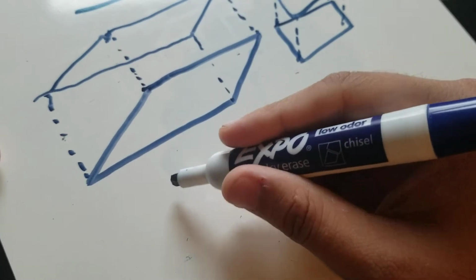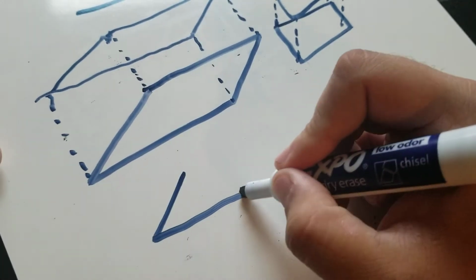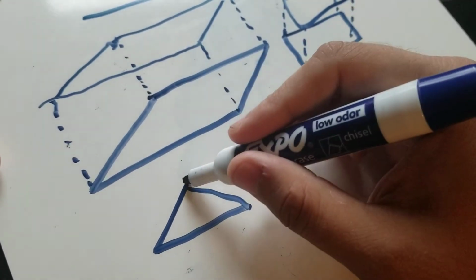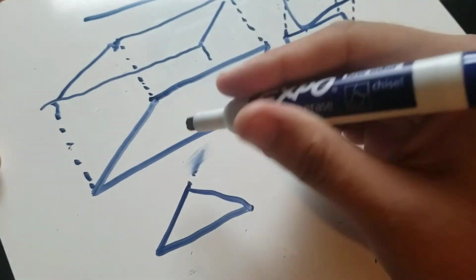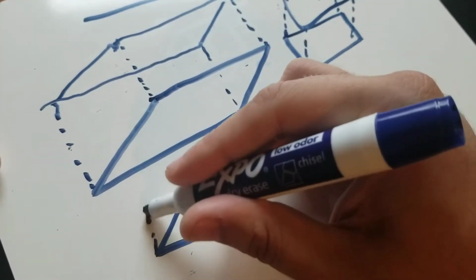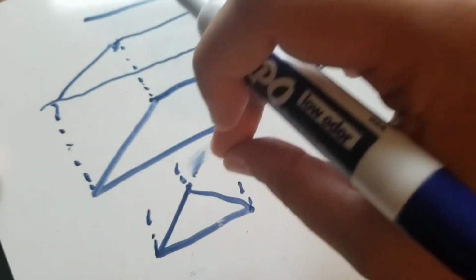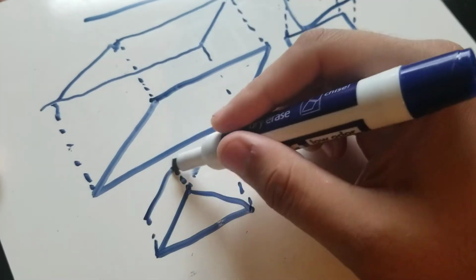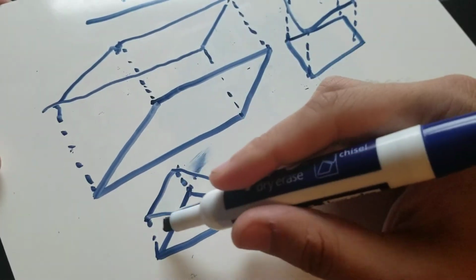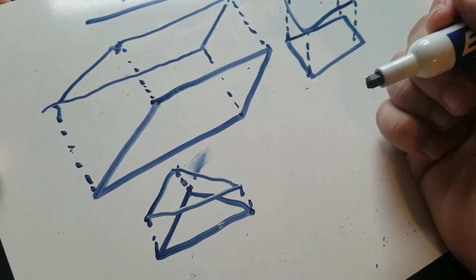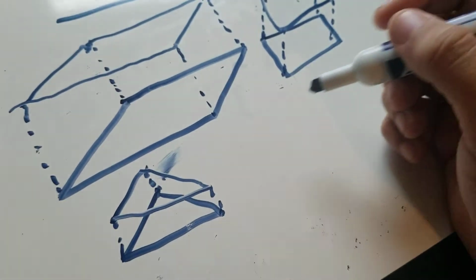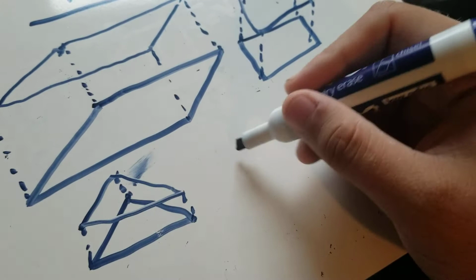We could do a triangular prism. So you have your triangle, then you project it to 3D space. Again, I'm just taking it and stretching it out, so now it looks like a tall triangle. These sides are flat though. And then we have, let's say, a cylinder.